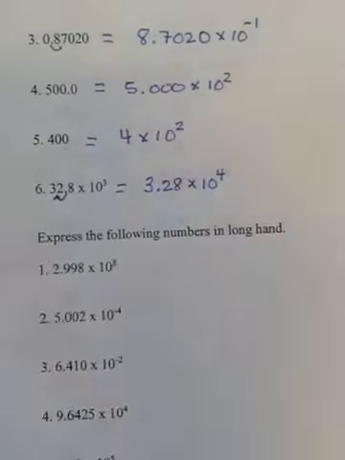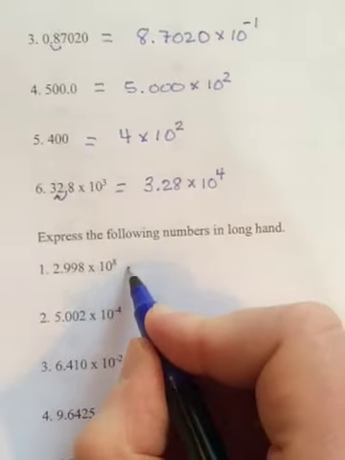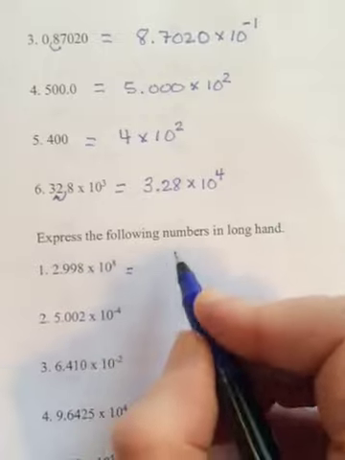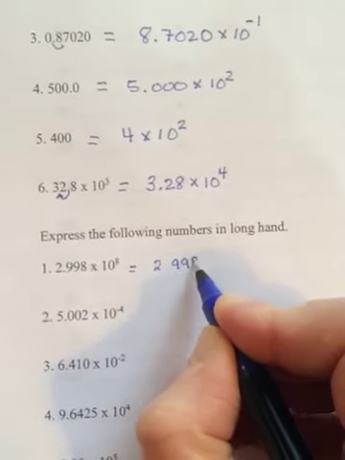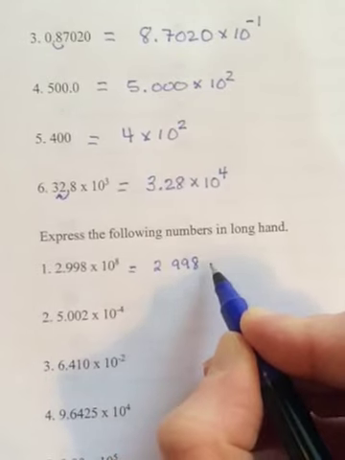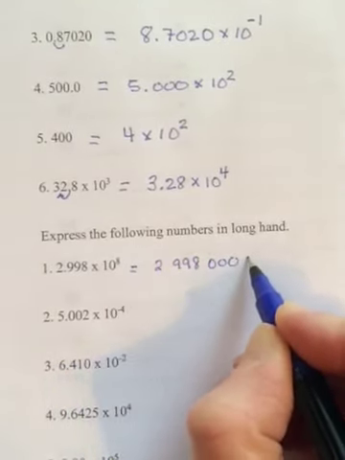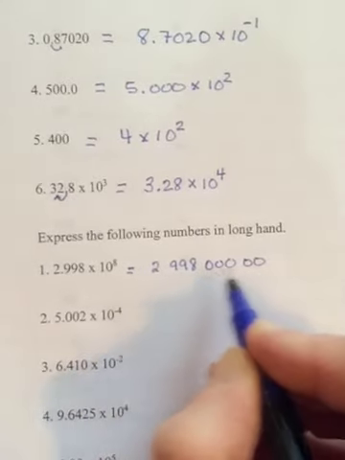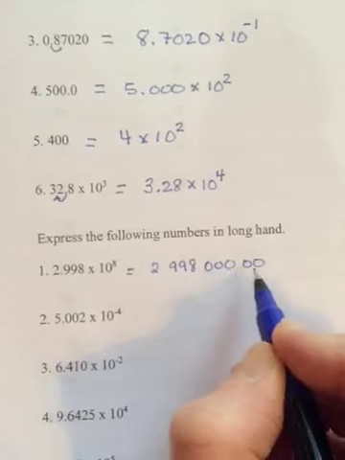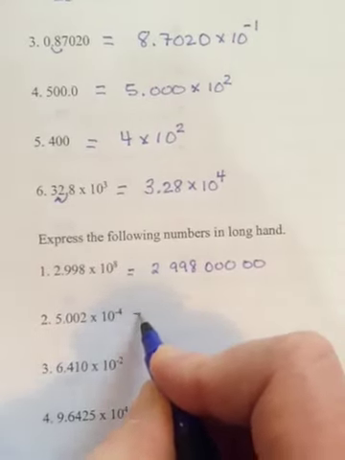That section. The second ones wanted you to write them out longhand, meaning write it out with zeros. And so you have to move the decimal 8 places. So 2998, so that's 3. Oh, and I didn't do a very good break. 4, 5, 6, 7, 8. I didn't separate my sets of 3s very well there. I didn't plan ahead. But it'll have 5 zeros and then those 3 numbers.